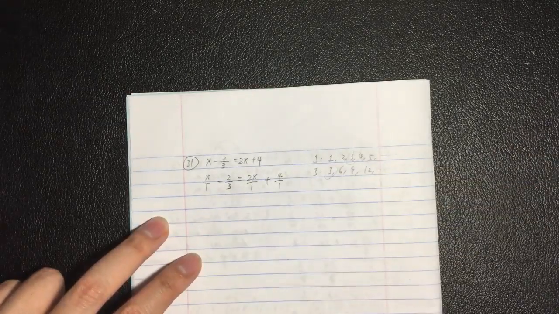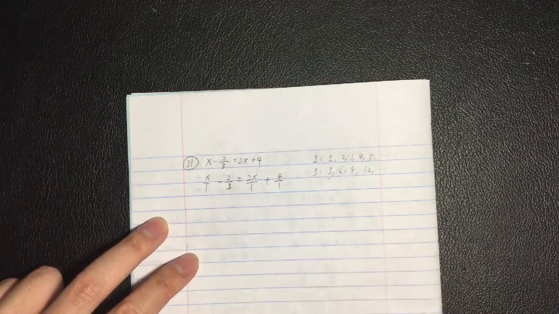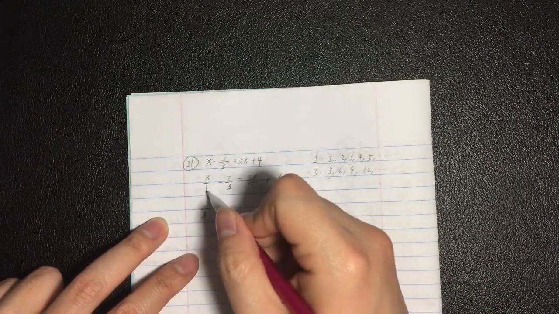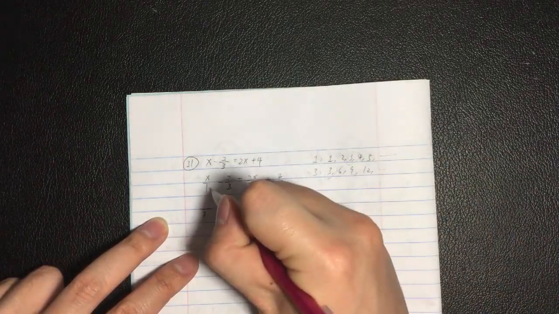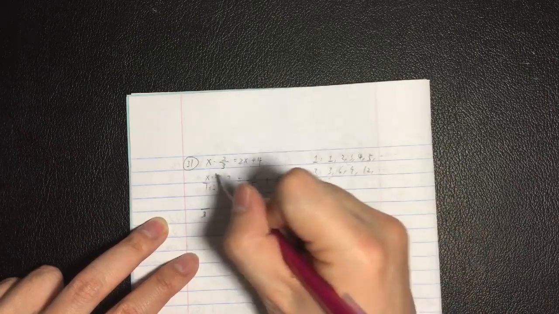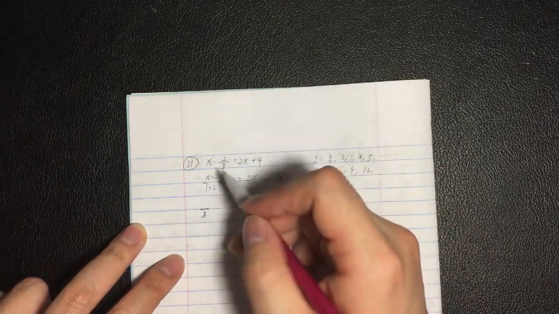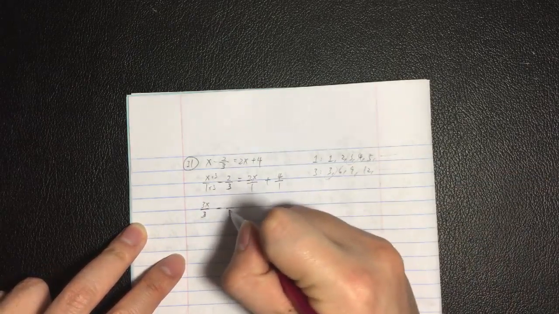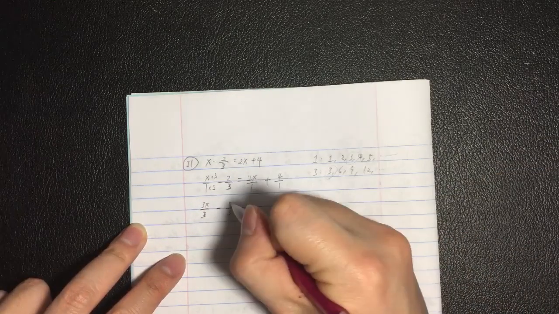Then we try to rewrite every term over 3. To make 1 to be 3, I multiply 1 by 3. Do the same thing to the top. On the top, x times 3 is 3x. Second term already has 3 on the bottom, so don't make any change.